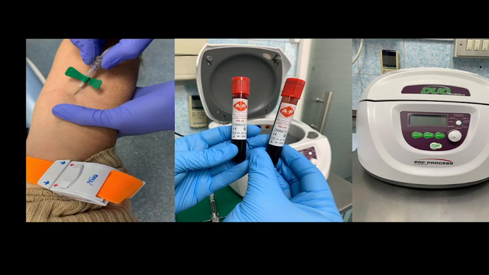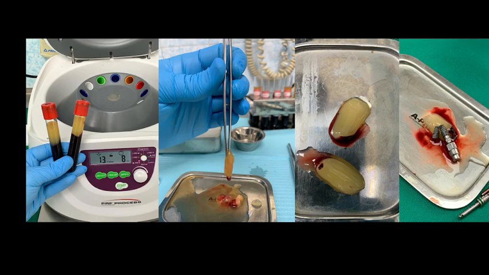After finishing our drilling completely, we take blood from the patient, as you see. We collect the blood and put it in the centrifuge machine. After 8 minutes, it separates into red blood cells and 3 layers. After that, we extract the fibrin with the artery forceps, and we discard the RBC from it, as we see.